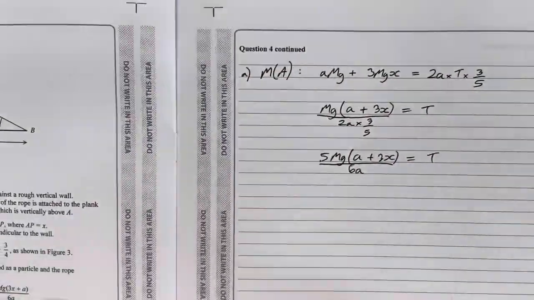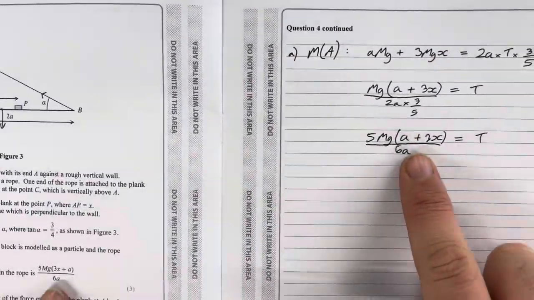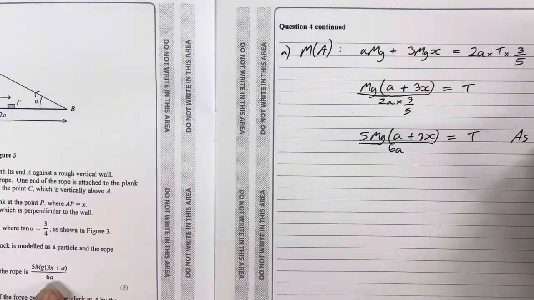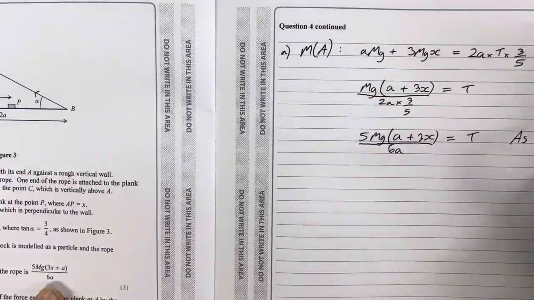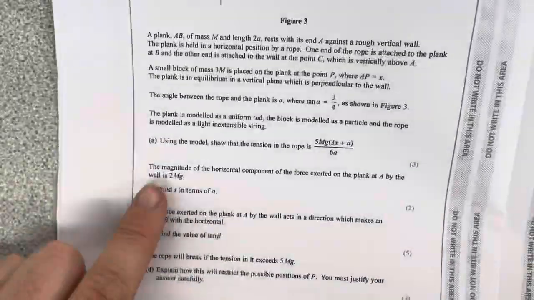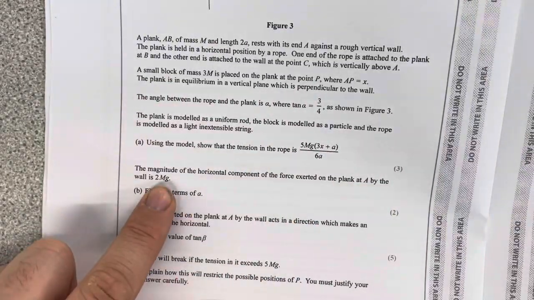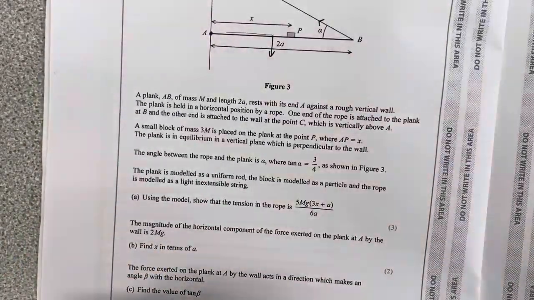And that is exactly what they've got here, except the 3a and the 3x and the a have swapped over. That's fine. So as required. Okay, part B. The magnitude of the horizontal component of the force exerted on the plank at A by the wall is 2 mg. Find x in terms of a.